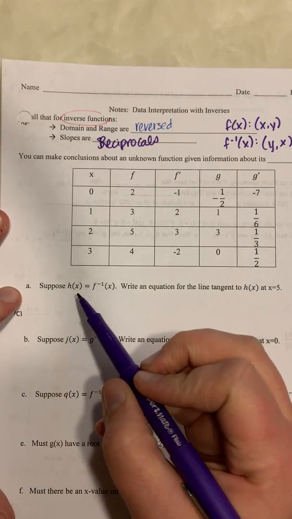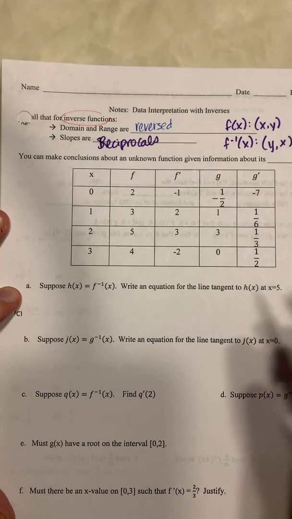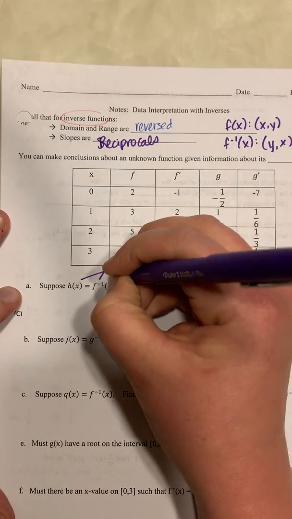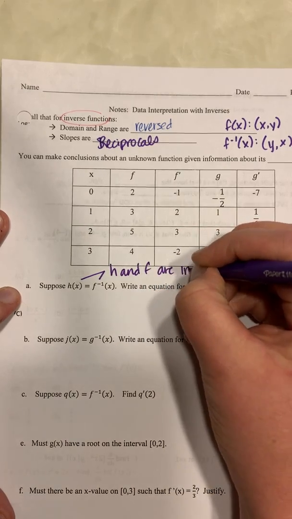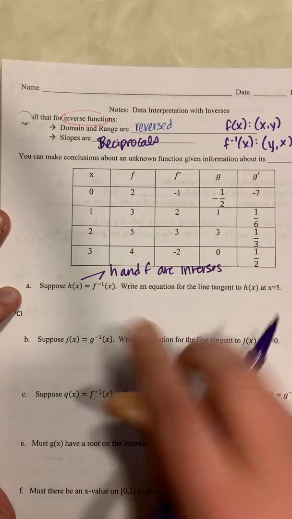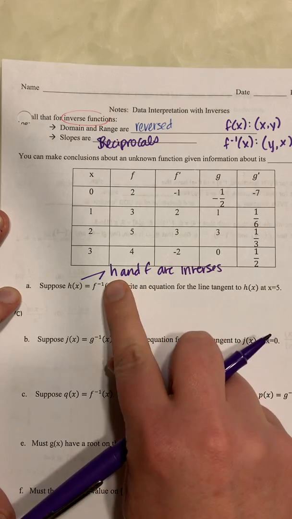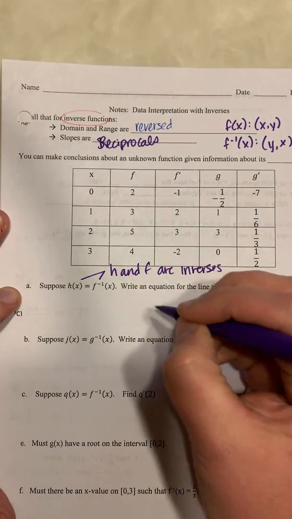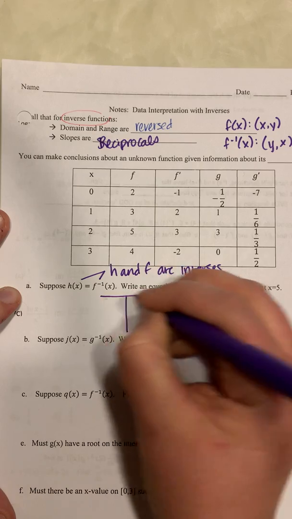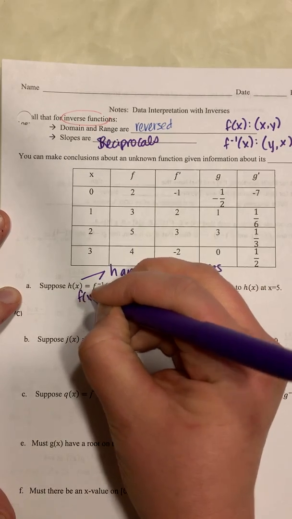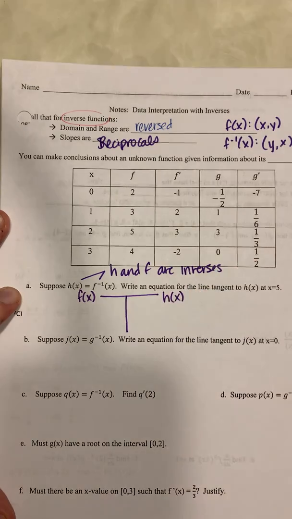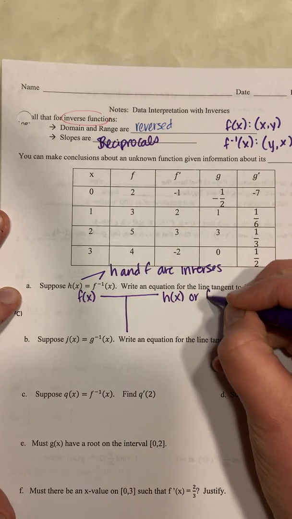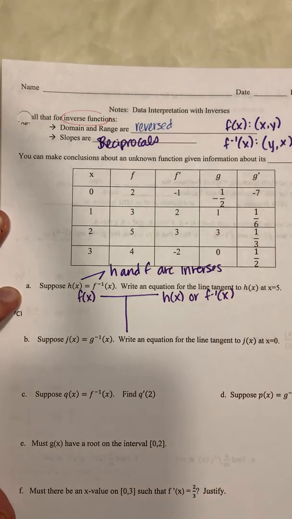It says that h of x equals f inverse of x. So what that means is that h and f are inverses. h is f's inverse, f is h's inverse. Typically what I do with these is make a little table. I'm going to put the one that's in the chart on the left side and the other function on the right side. Remember, h of x is the same as f inverse of x.